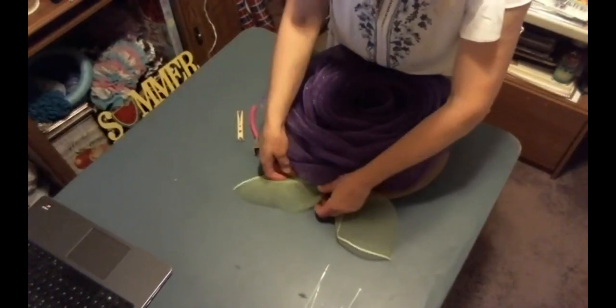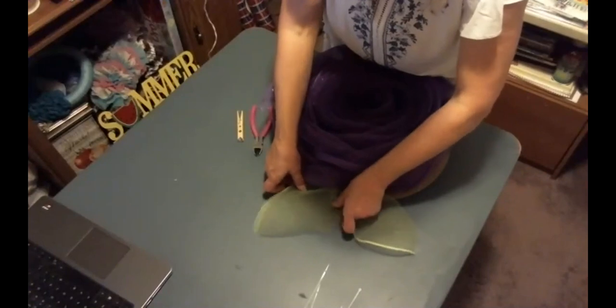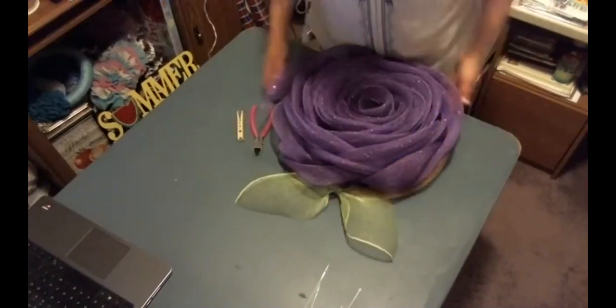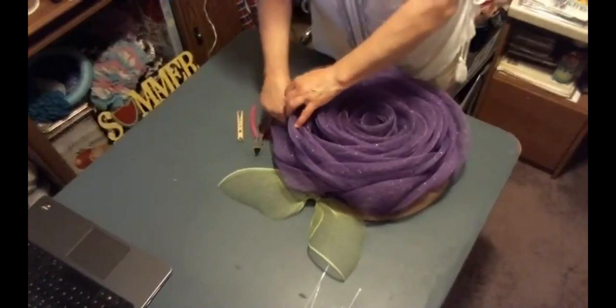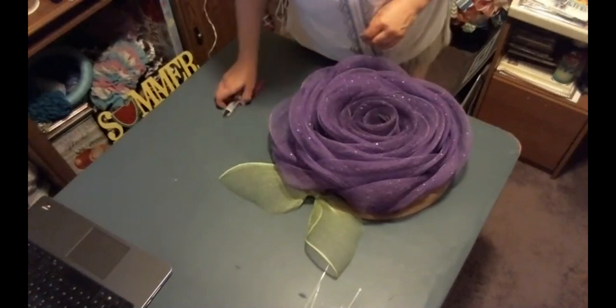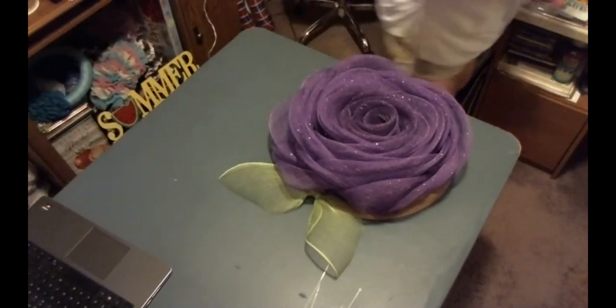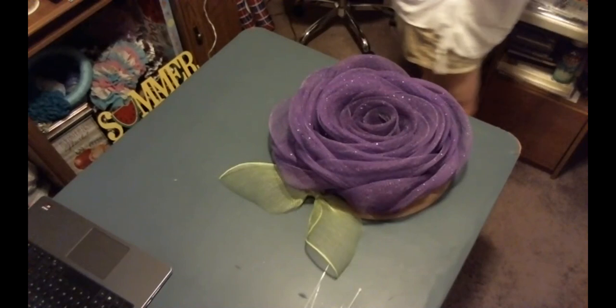I honestly don't even know if I want to add leaves to mine. I kind of like just the rose, but I'm going to add leaves because I want to show you how to do it. Does that make sense how I did that?